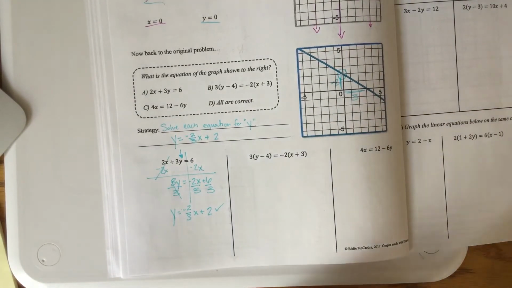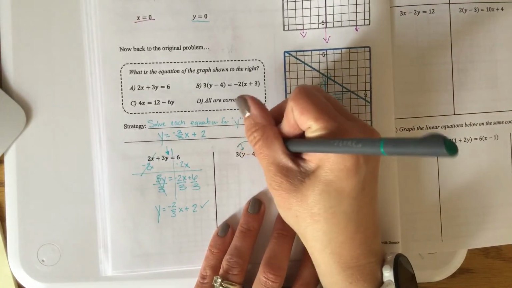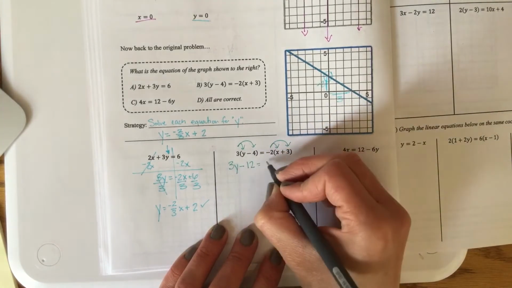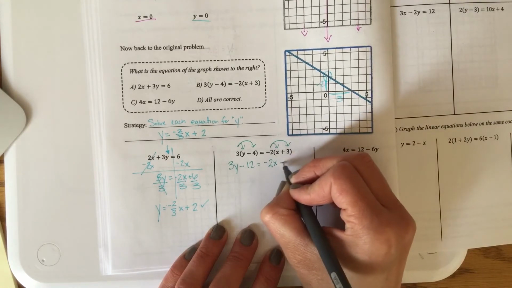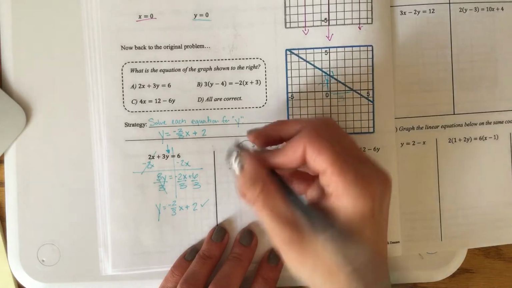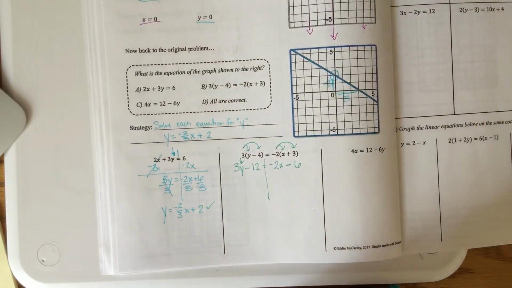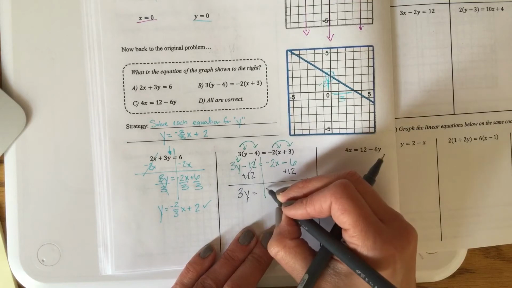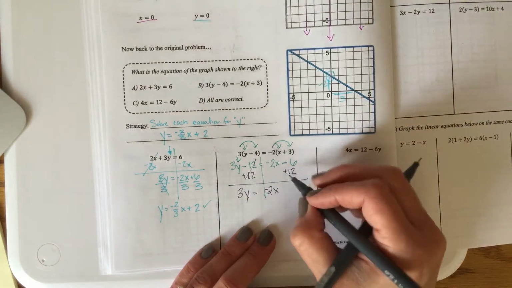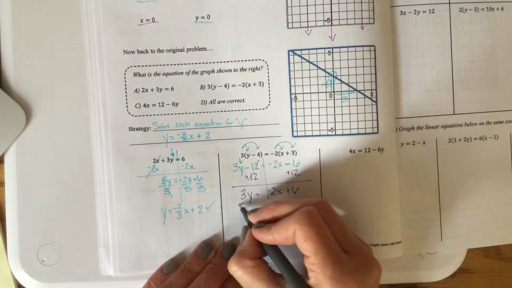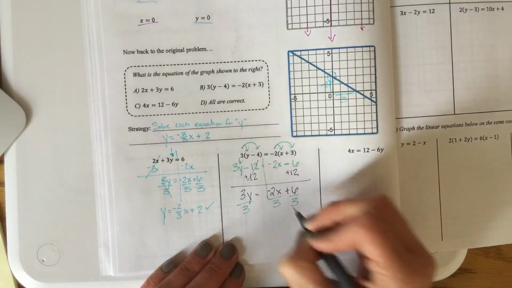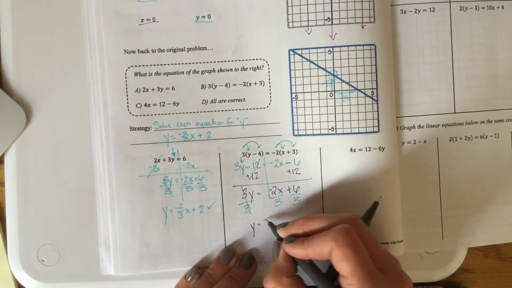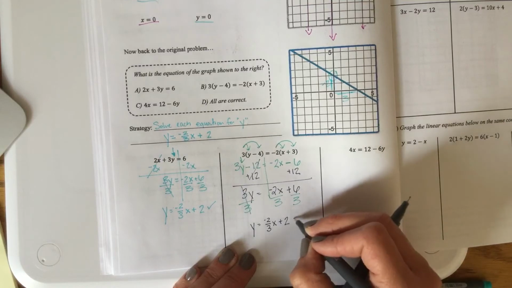Okay. Next one. This one's the hardest just because you have to distribute everything first. So this is 3y minus 12 equals -2x. Make sure you distribute that negative. Okay, now you're still going to get y by itself. So if you're going to work through this equation, I'm going to add that 12 first. So I get 3y equals -2x, -6 plus 12 is a +6. And your last step, you divide by 3, but you divide everything by 3. And if you look here, you can already kind of predict what's going to happen. They're going to be the same. Y equals -2/3 x plus 2. Again, the same.